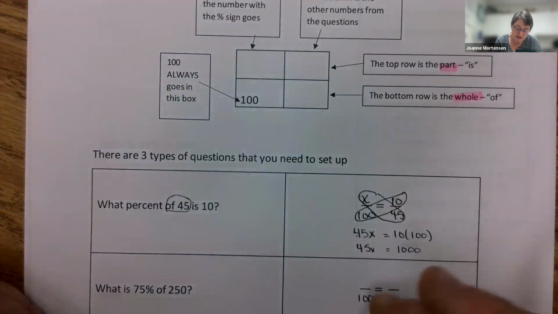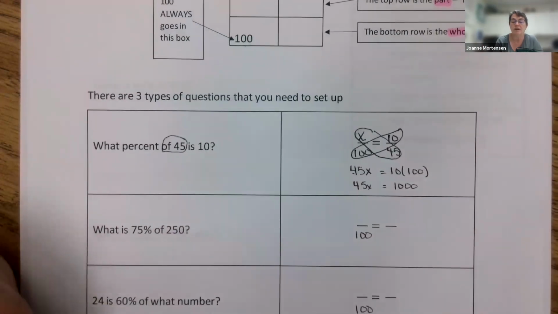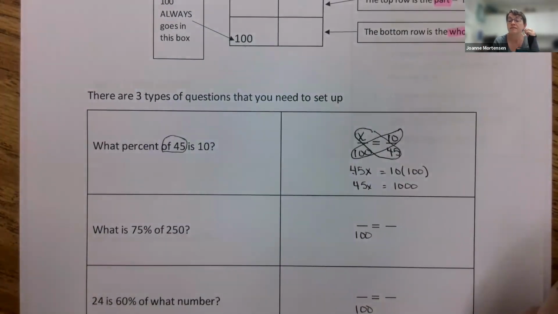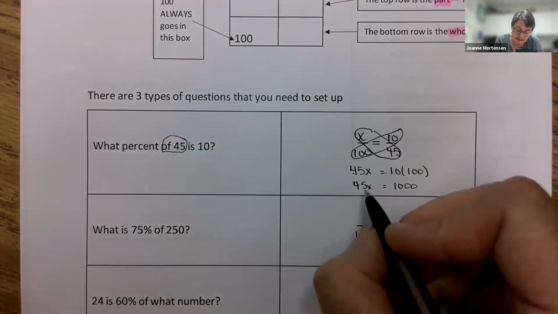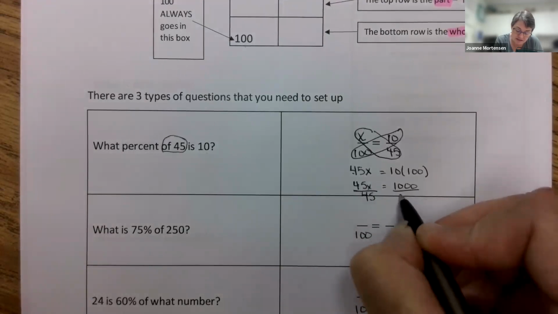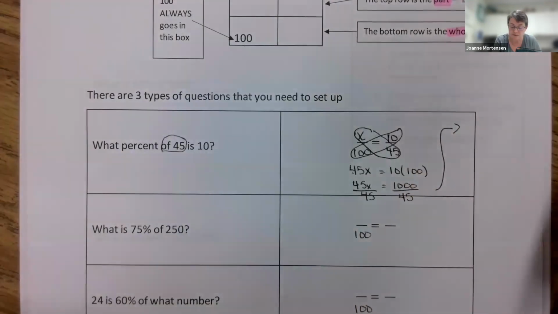Multiply through here. Now we need to get that x by itself. Because the 45 is sitting right beside it, that means multiplication. So we're going to do the inverse. If you remember when we looked at integers, or maybe it was whole numbers, anyway, at some point I showed you that this times this means multiplication. So I'm going to do the opposite: divide each side by 45. And I wish I'd left myself more room.